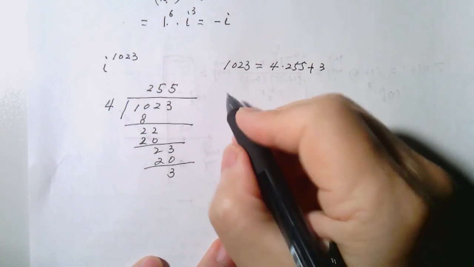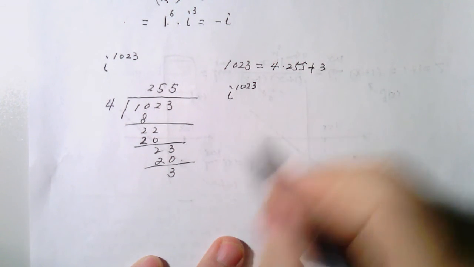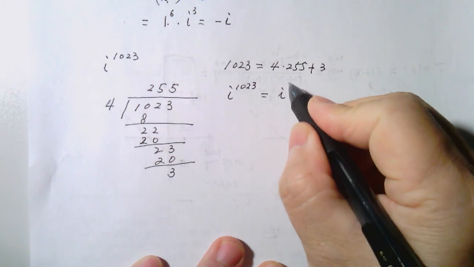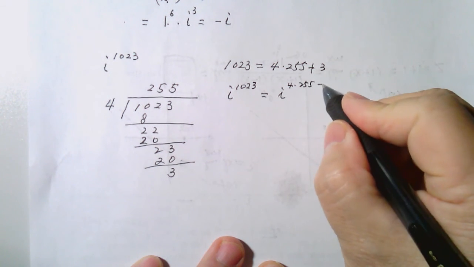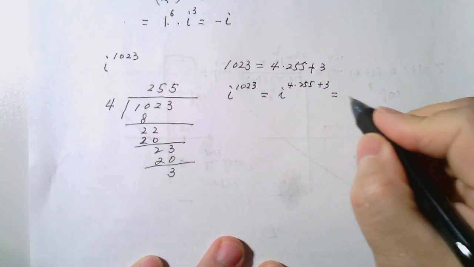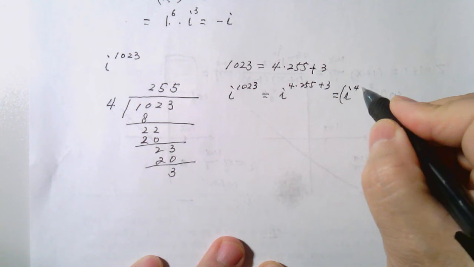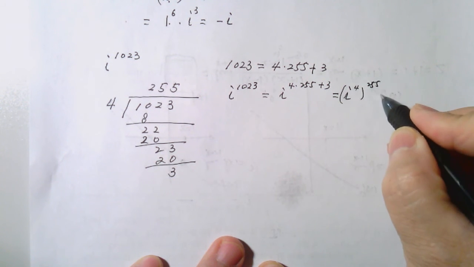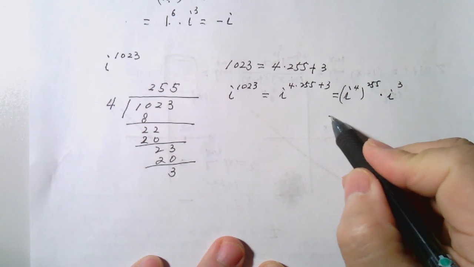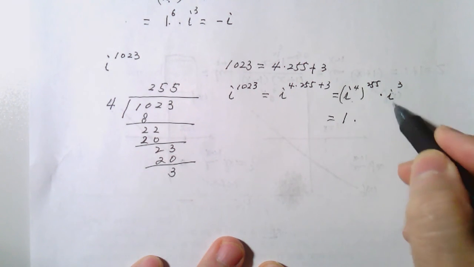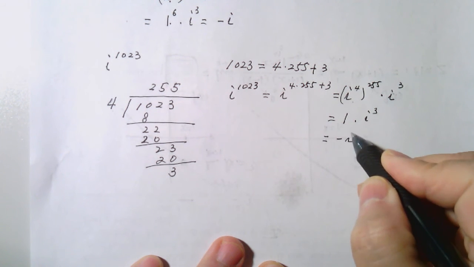So now i raised to 1023 equals i raised to 4 times 255 plus 3, which equals i raised to 4 times 255, times i raised to the third. That equals 1 times i to the third, and i to the third equals negative i.